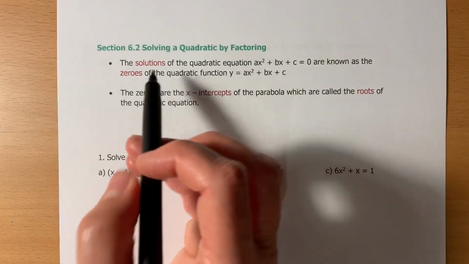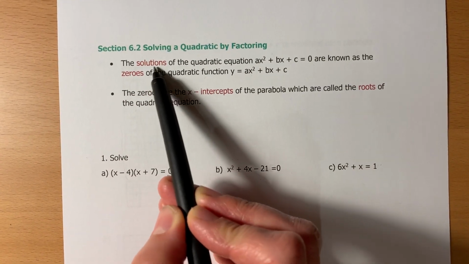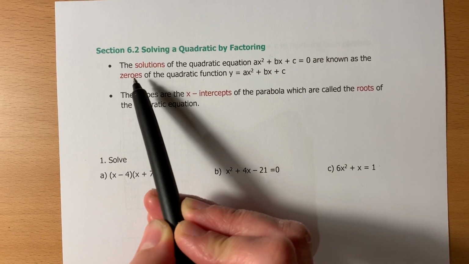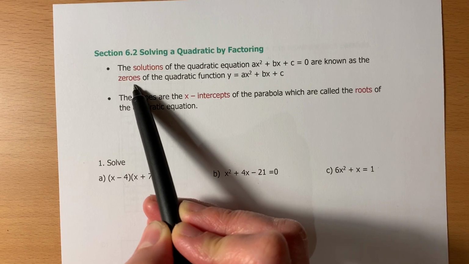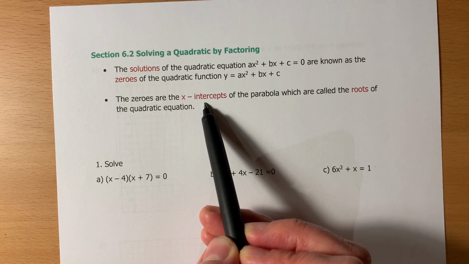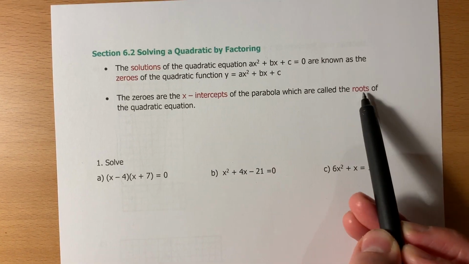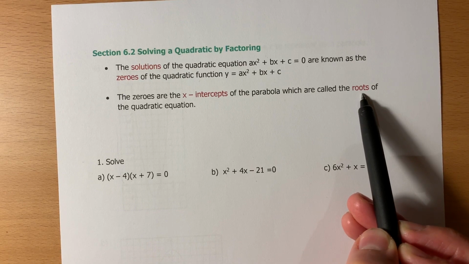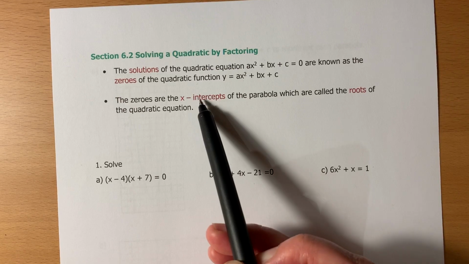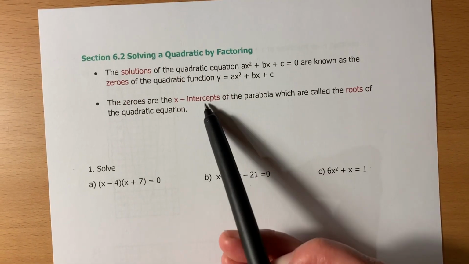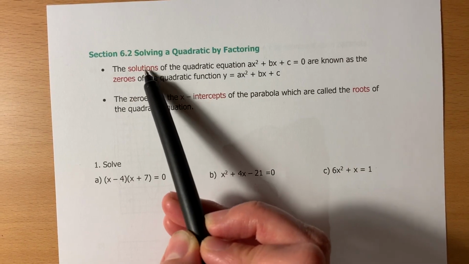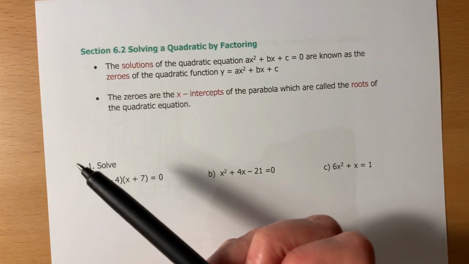Okay, what's important to understand is what the solutions of a quadratic equation are. Sometimes the solutions are called the zeros. And the solution or the zeros are the x-intercepts of the parabola. And this is called the roots. So these are all the same thing. Solution, zeros, x-intercept, roots. They're synonyms of each other. They all mean the same thing. They all mean the solution or the answer to a quadratic equation.